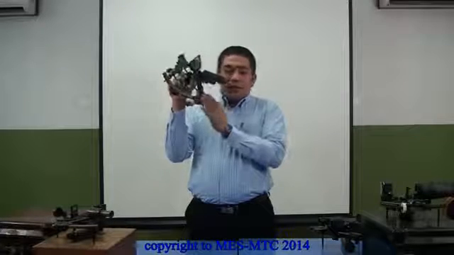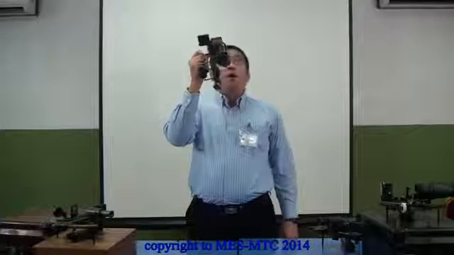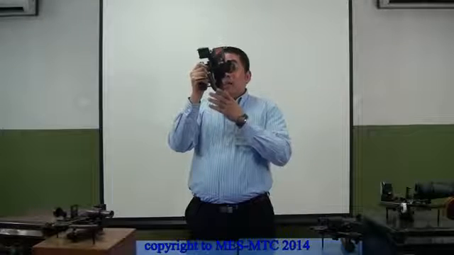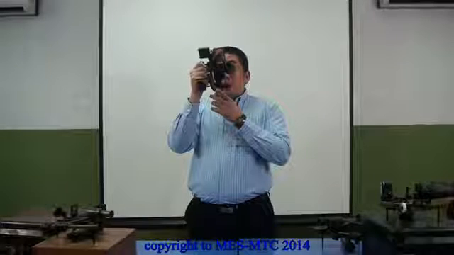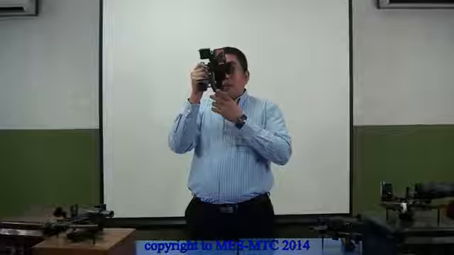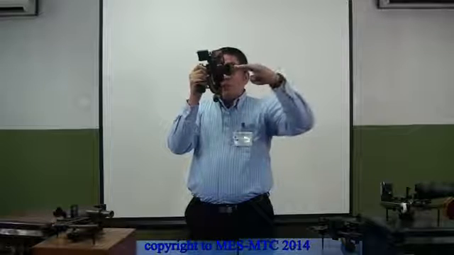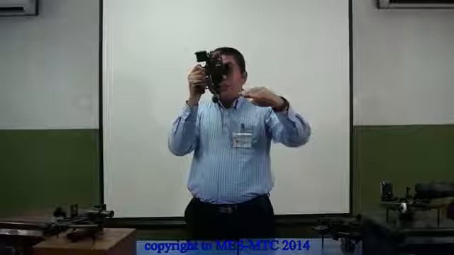At first, keep the sextant at the zero setting and sight the horizon or a star. If your sextant has an index error, you will see two horizons, one the true horizon and the other the reflected horizon. Now I'm holding the sextant vertically, sighting the horizon, and I see there are two horizons, one the true horizon and the other the reflected horizon.